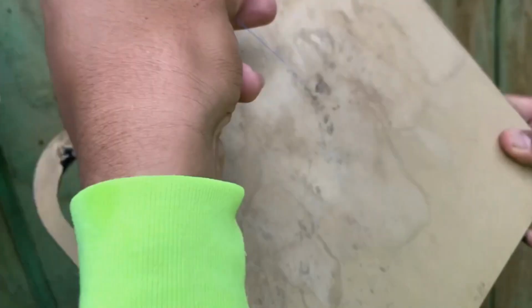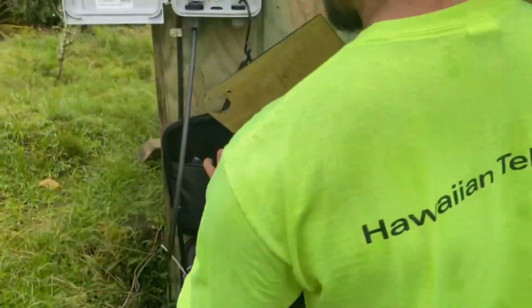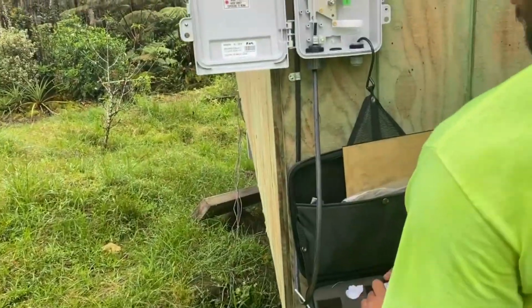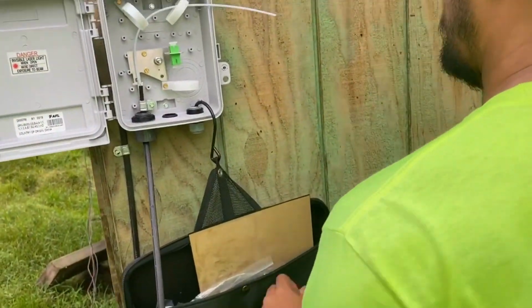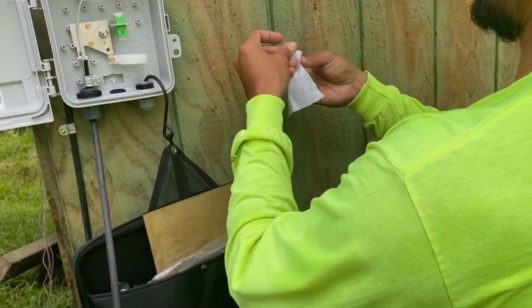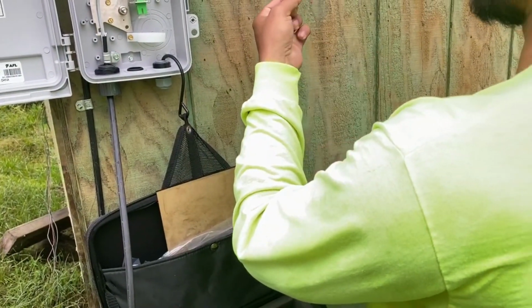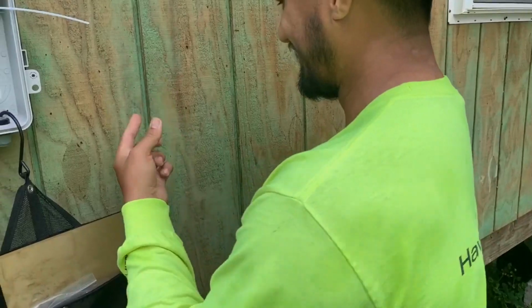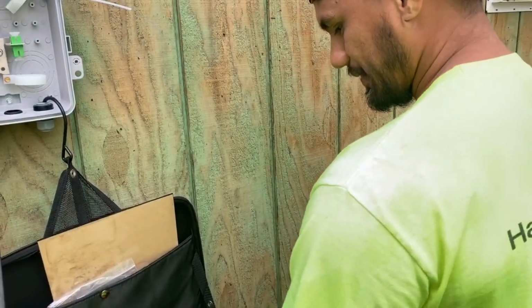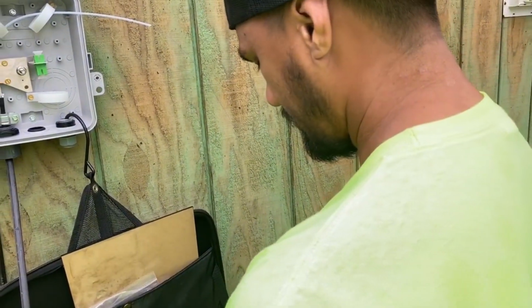So where the blue ends, you can see the fiber past that. And then we'll wipe all that. It's hard to really see, but it's about the size of a hair. All right, that's done.